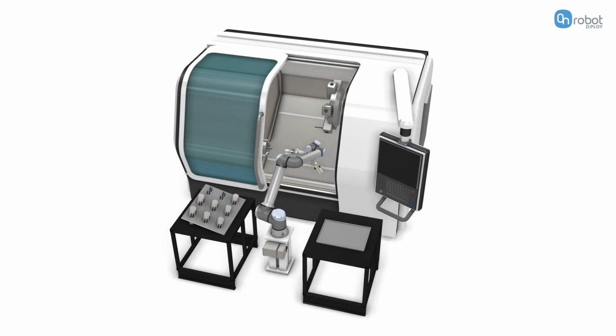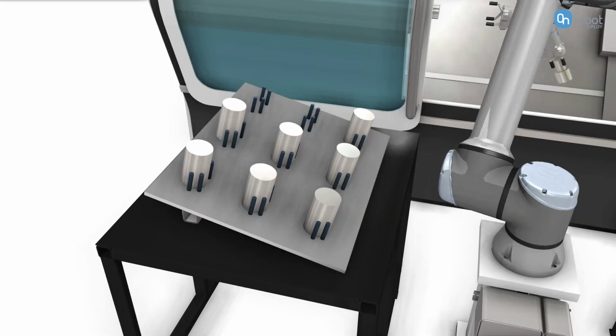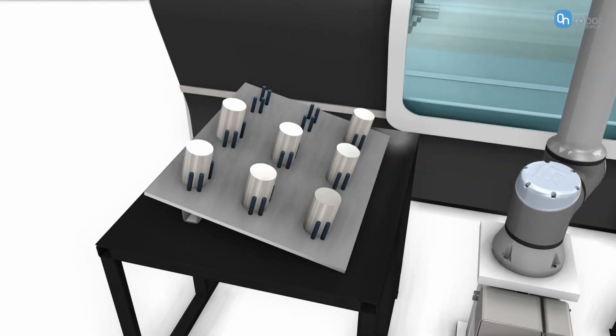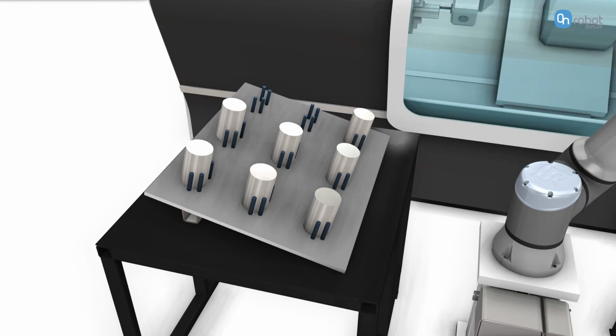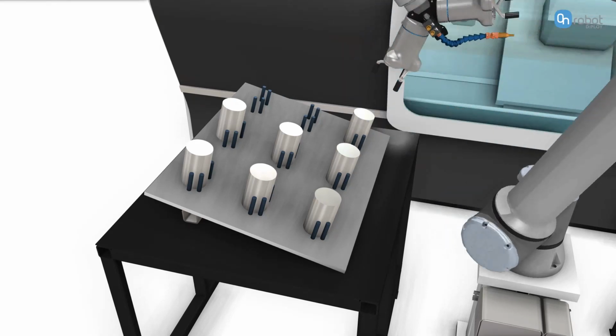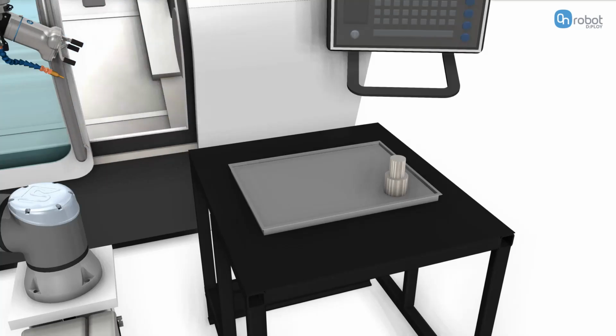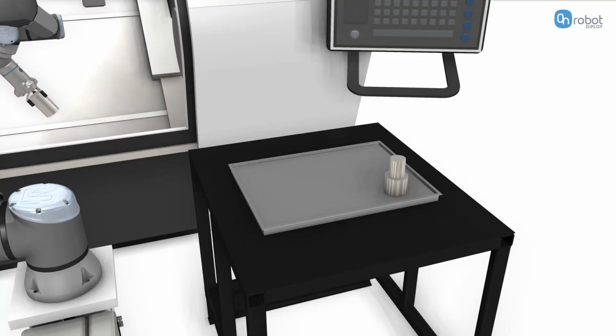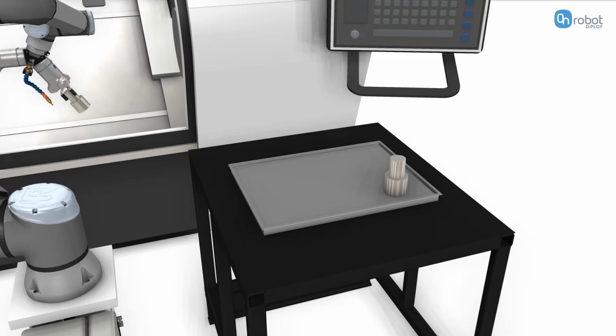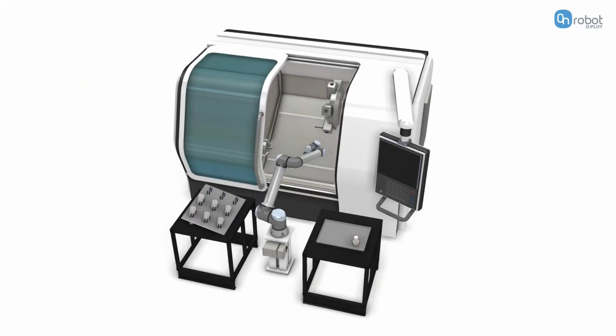This CNC application cell layout consists of blank cylindrical workpieces presented in an inclined in-feed system where gravity ensures that the parts are placed in their correct position. A tray outfeed system to place the machined parts. A CNC lathe machine with automatic chuck and door.